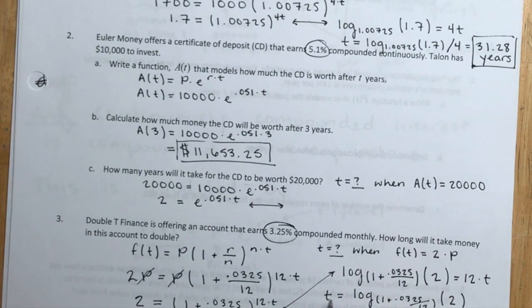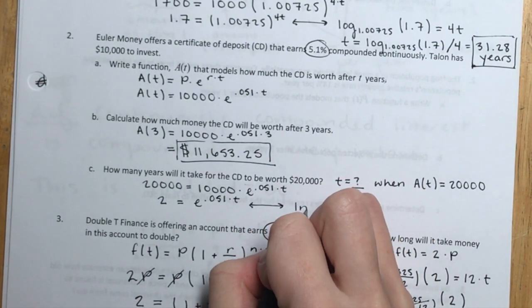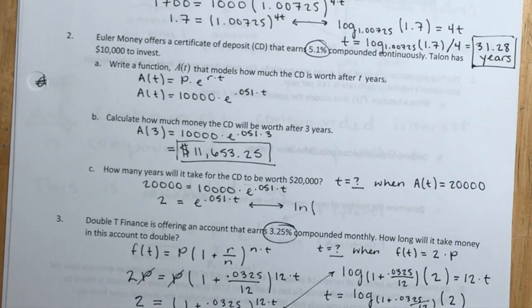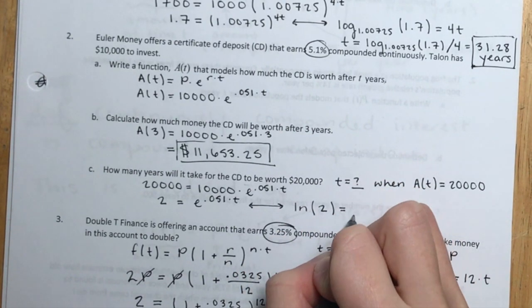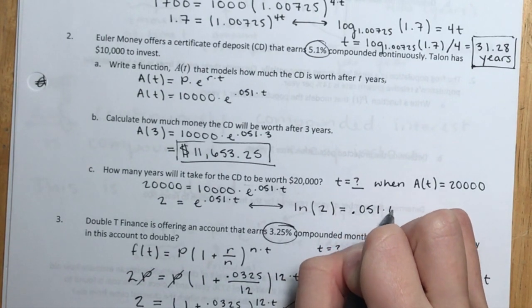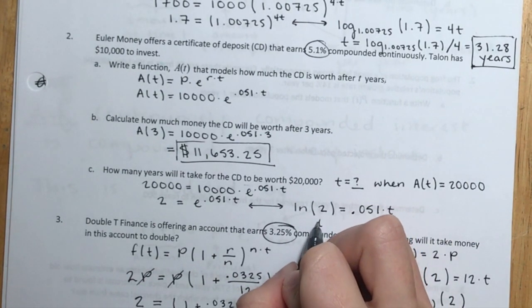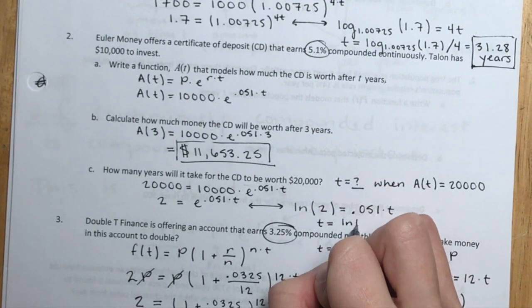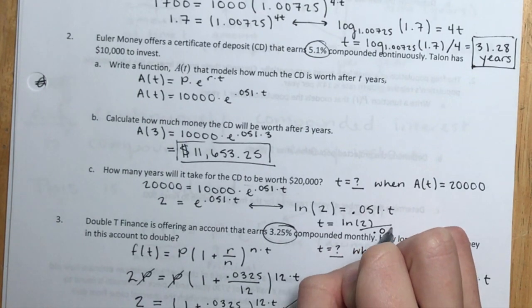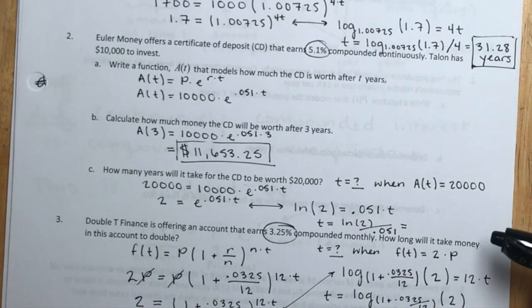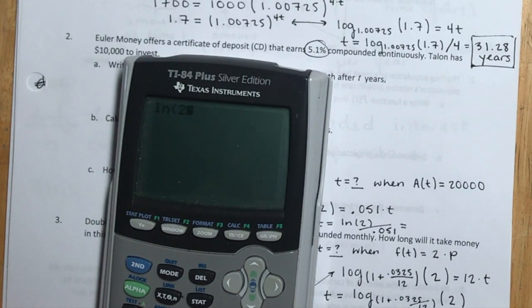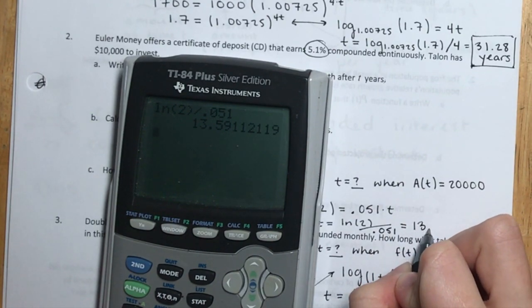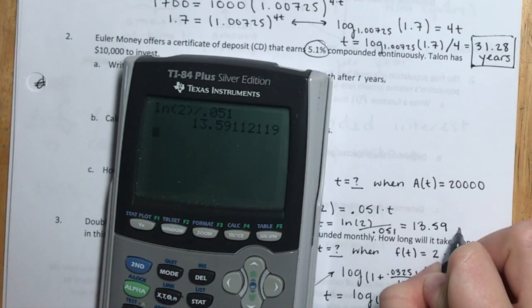So now we can switch to log form. Our base is going to be ln, right? That's the inverse of e to the x, or log base e, right? You could totally use that as well, of 2 equals 0.051 times t. So t here is ln of 2 divided by 0.051. And that's super easy to put into our calculator. And it gives us 13.59 years.